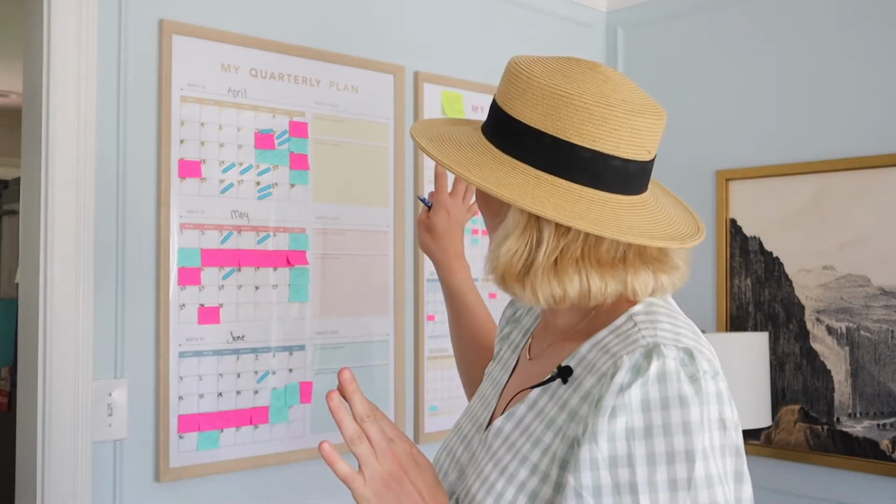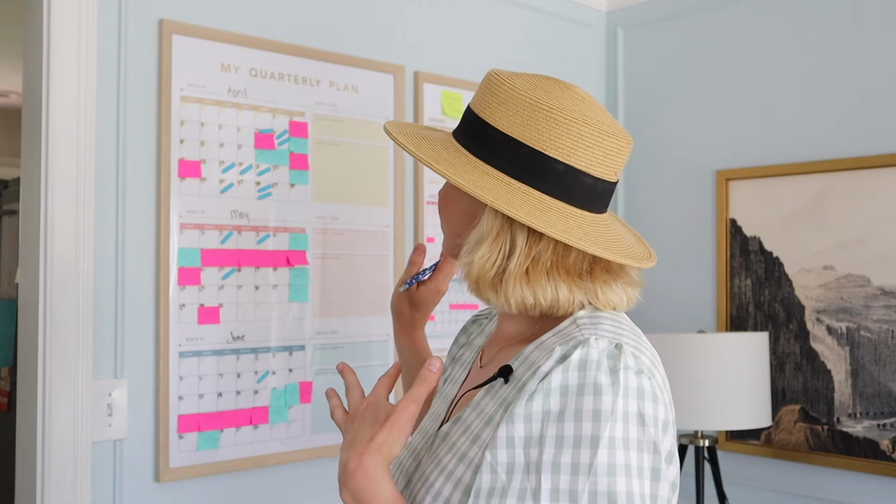All right, so I have finished filling out just little notes on each of the Post-it notes so I know where each of those weddings are, and it gives me a good idea of my calendar when I'm looking at it at a glance.